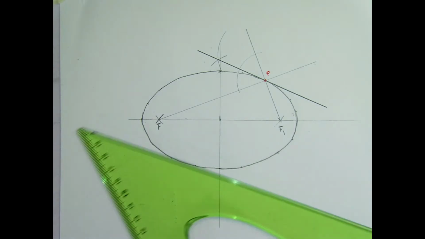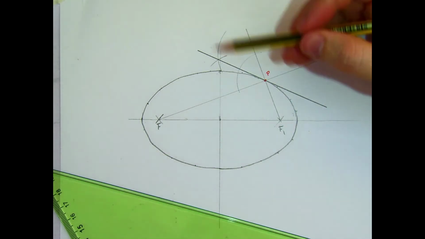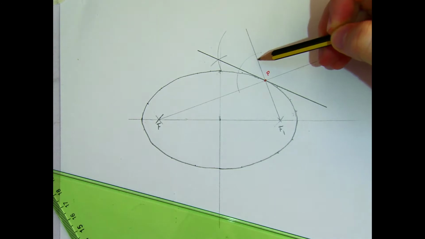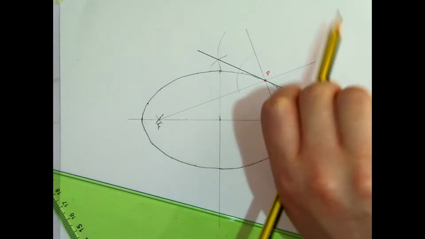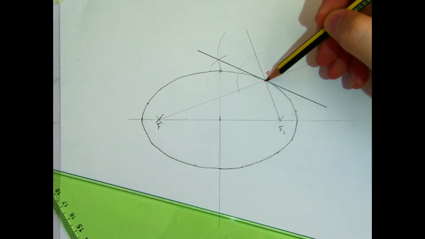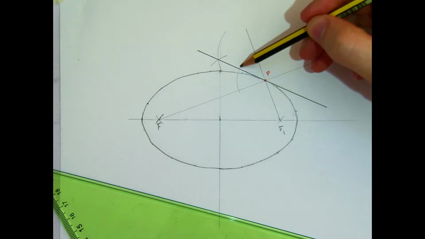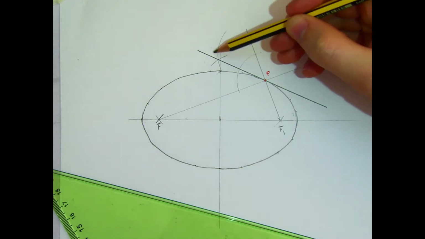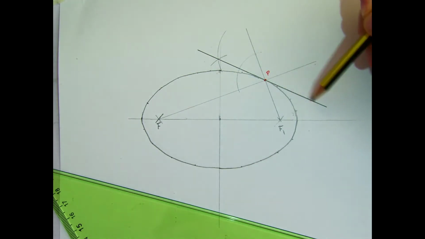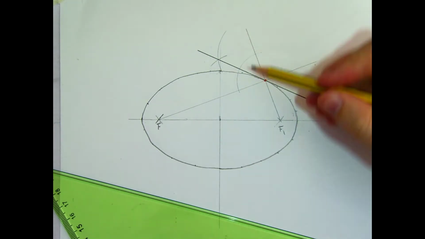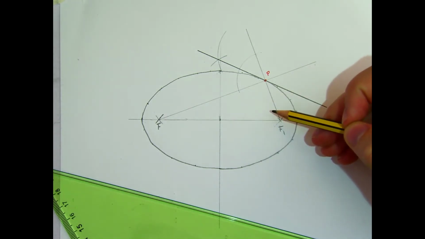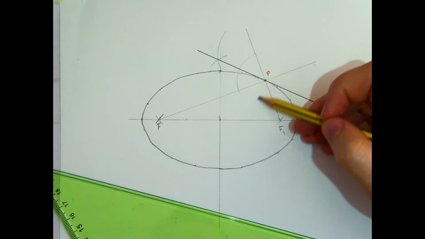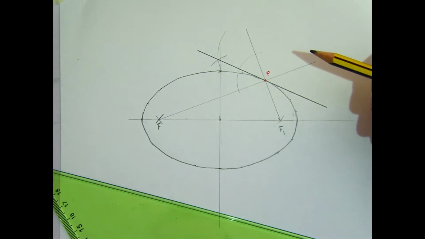Just talking through that one more time. Bisect the angle that I have formed by joining F through P and extending, F1 through P and extending. I'm going to bisect that angle, and the bisector is the tangent. If I bisect this angle inside here, that will give me the normal to the tangent, which is a line perpendicular to the tangent at the point of contact.